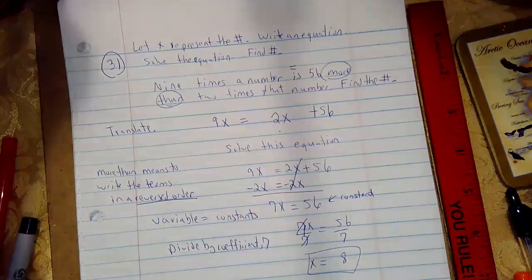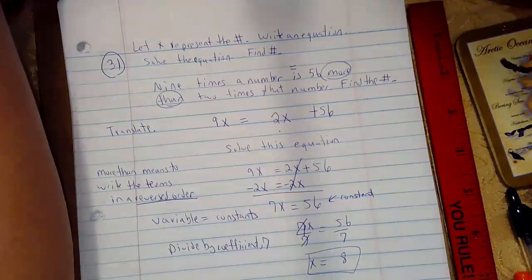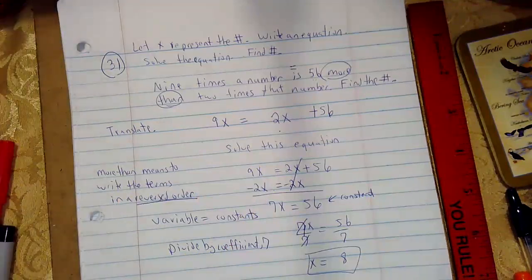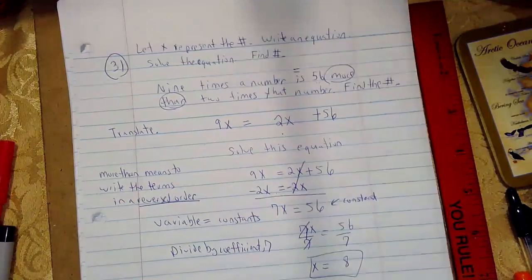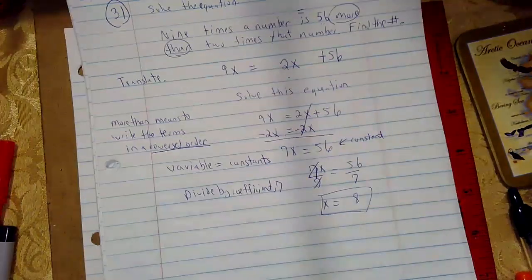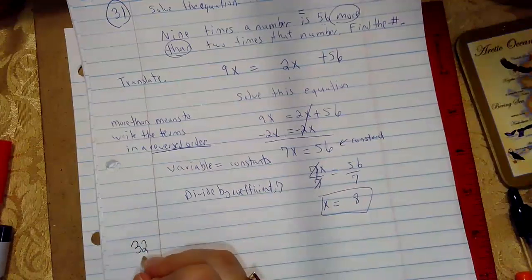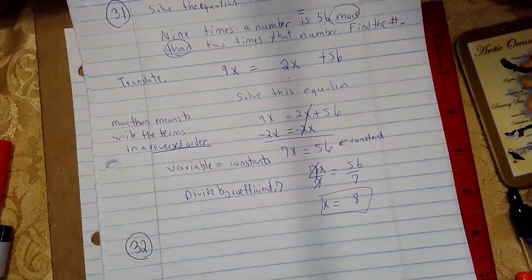Okay, so now I'm going to go to 32. So it looks like we're done with chapter 2, and we're getting into the graphing part, chapter 3.